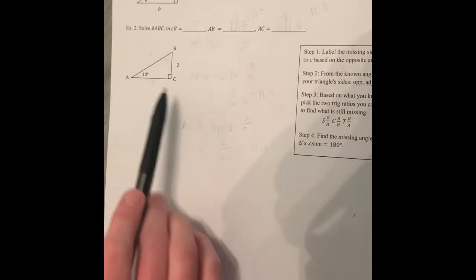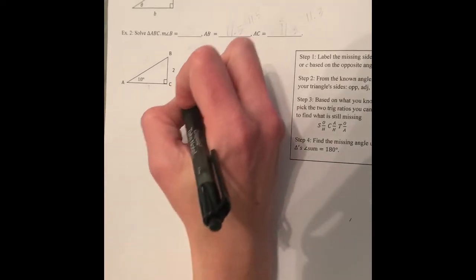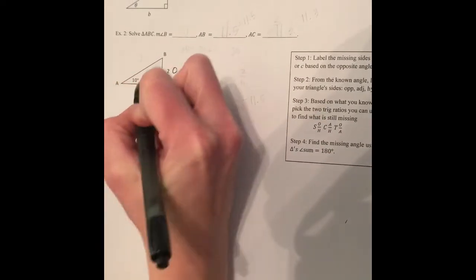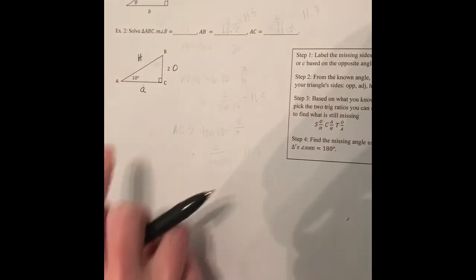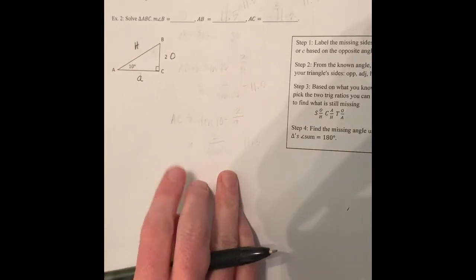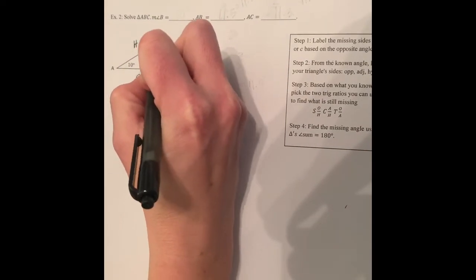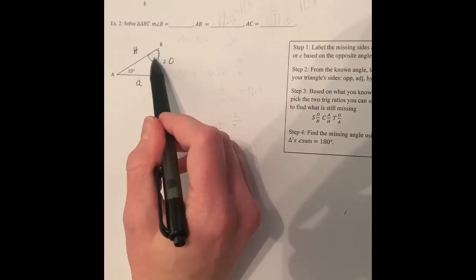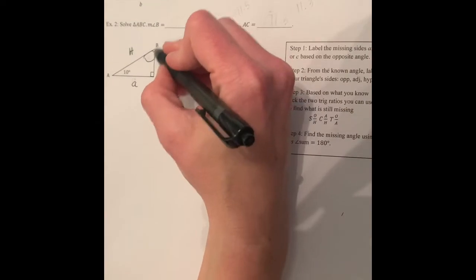So we start by finding what we do have. So I look at my angle that I am given. This is going to be opposite, adjacent, and hypotenuse. So I could find one of these 2 sides using any of the trig ratios. I can also find this missing angle, because if these 2 together are 90, then this has to be 80. So I know that angle B is 80 degrees.